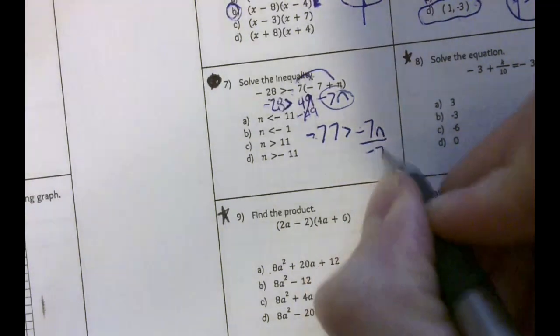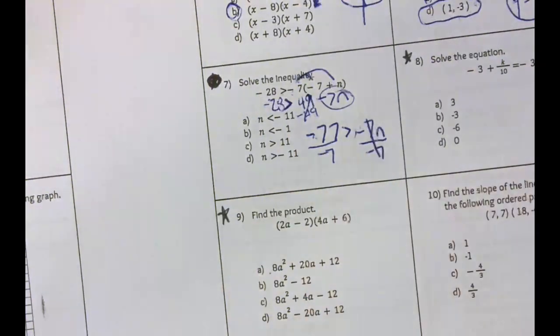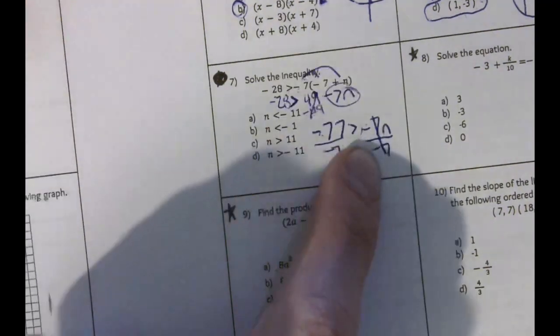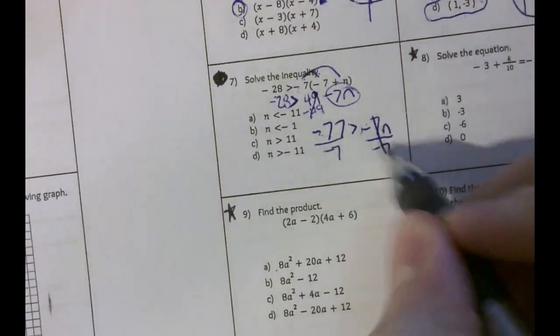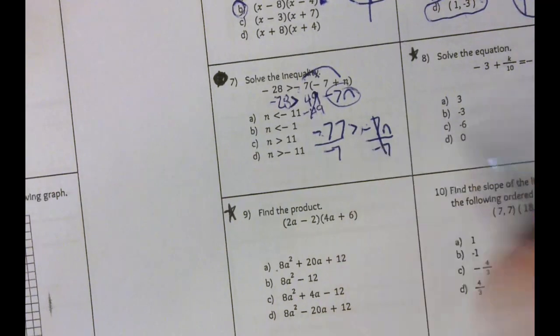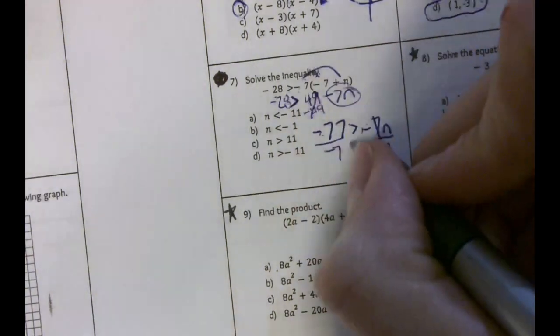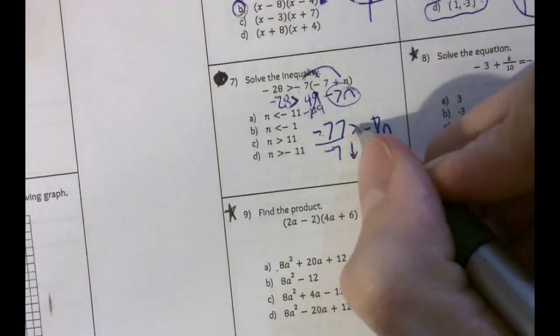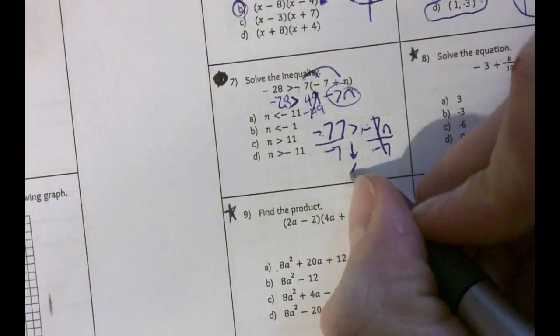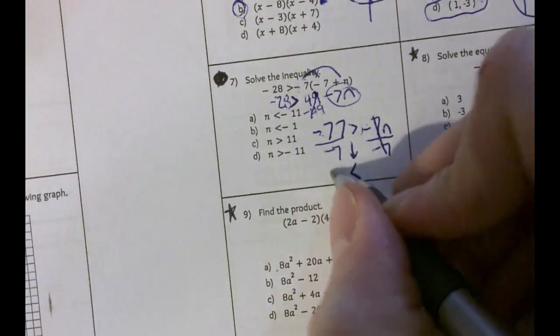Now this is the one thing I told you is a little bit different whenever you're dealing with inequality symbols. The only difference between these and equal signs is that if you divide by a negative number, so the number that you're actually moving and getting rid of is negative, you have to flip your sign. If it was a positive number, no big deal. But since that number is negative and we're dividing by it, that's where you have to flip your sign. And I think you guys are pretty good at that. So instead of greater than, it becomes a less than. Negative 77 divided by negative 7 is positive 11.